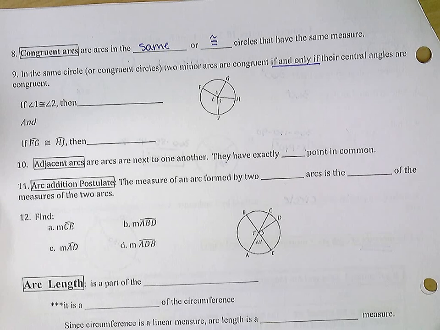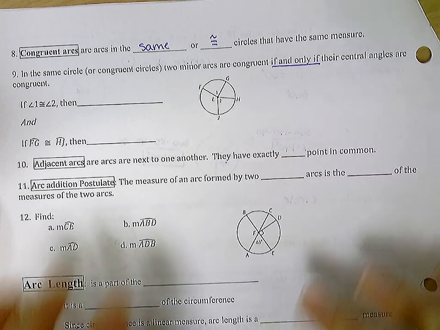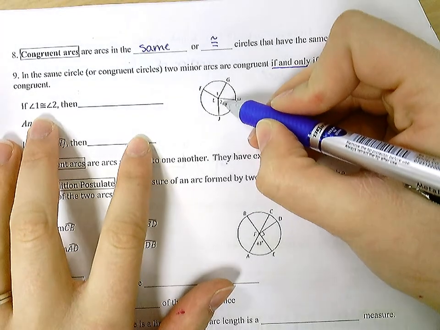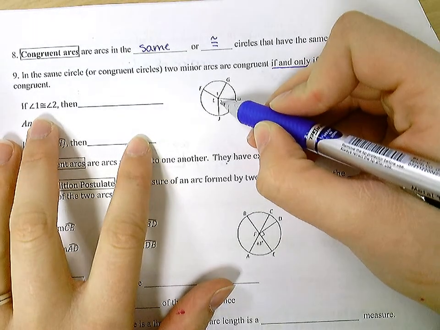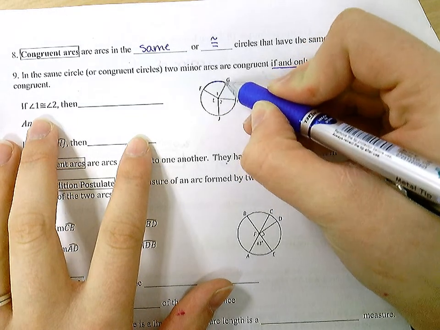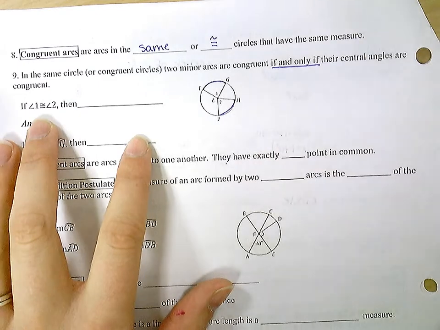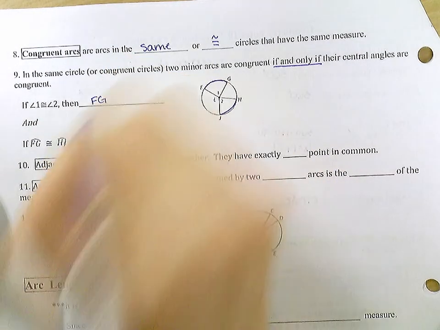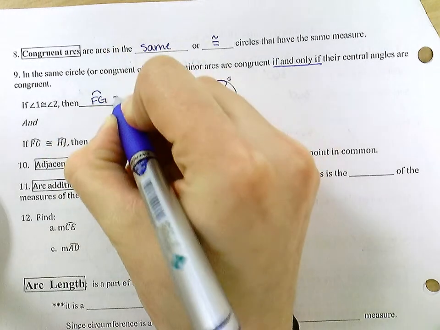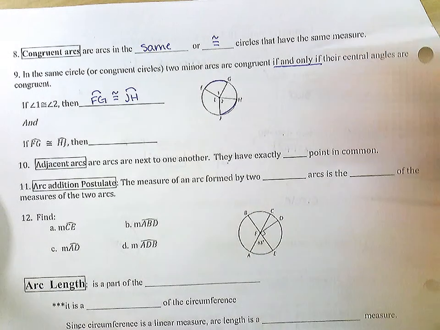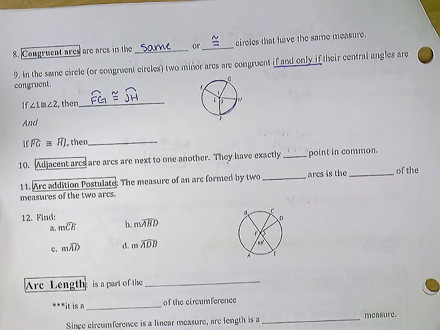So I'm going to show you that in 2 things here. So if I have angle 1 congruent to angle 2, right? Those 2 central angles are congruent. That means the arcs across from them have to be congruent. So I would say arc FG is congruent to arc JH. Okay, so since those 2 angles are congruent, their arcs have to be congruent.